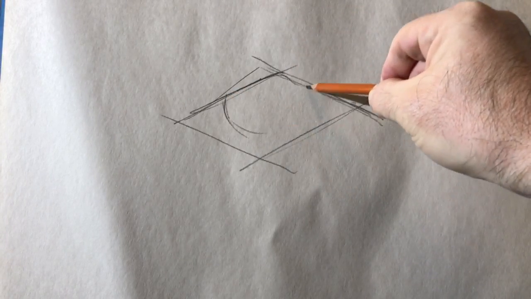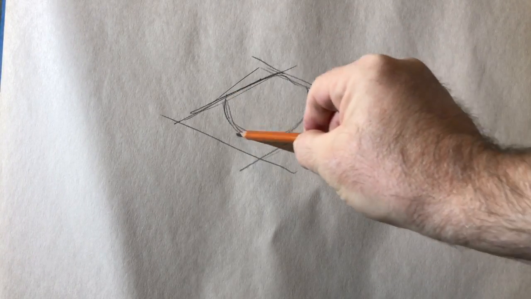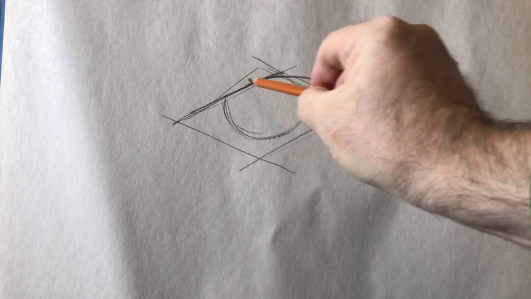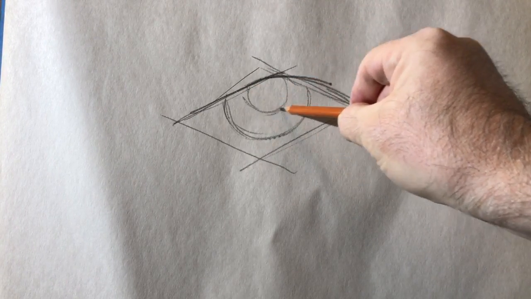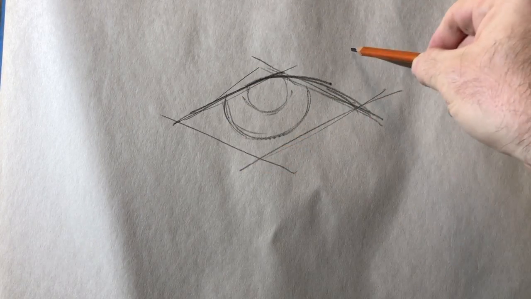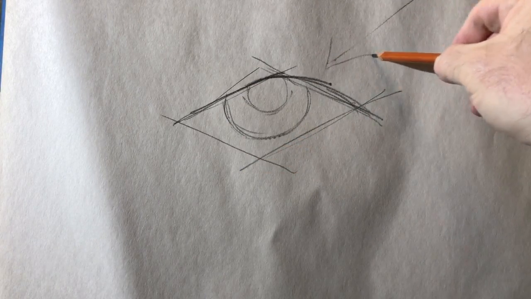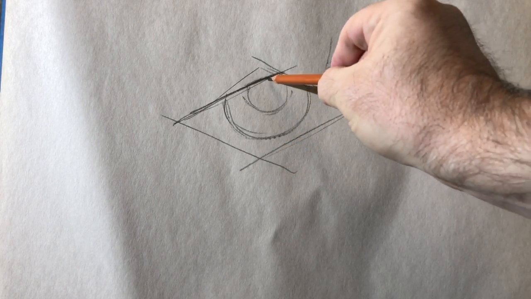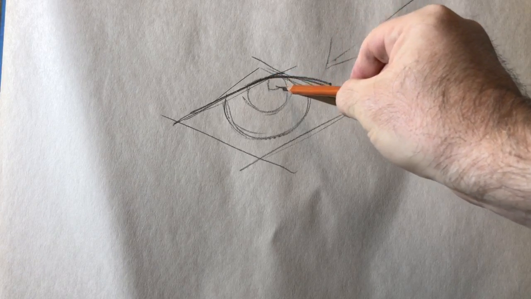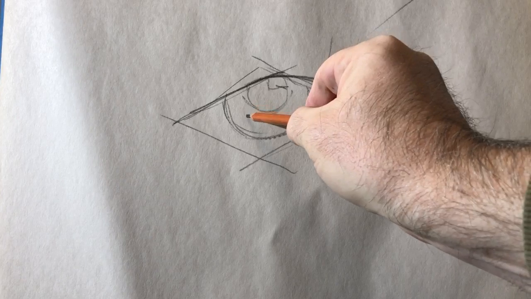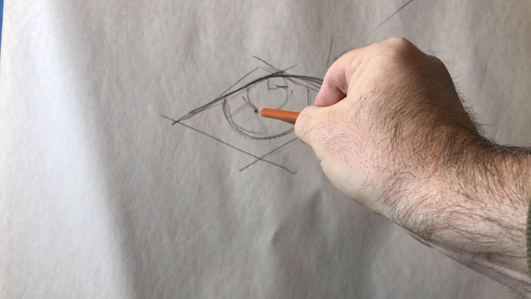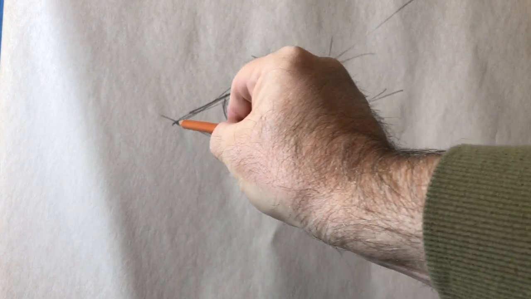Here is the iris, and the pupil. Within the context of this, we have a light source. My light source is coming from this direction. Because of that, I'm going to have a highlight in the pupil. And as the light passes through the eyeball, there's going to be another highlight through the iris.